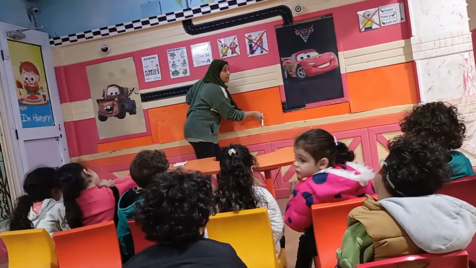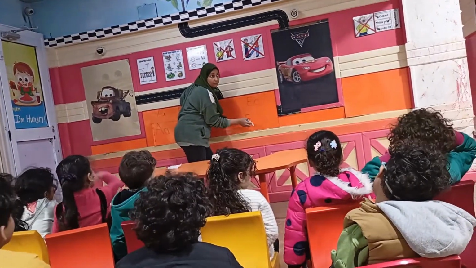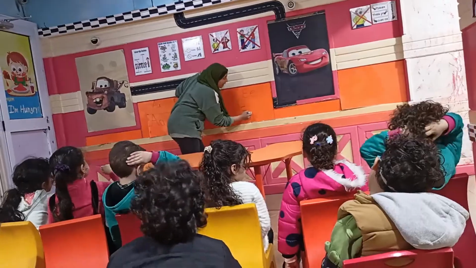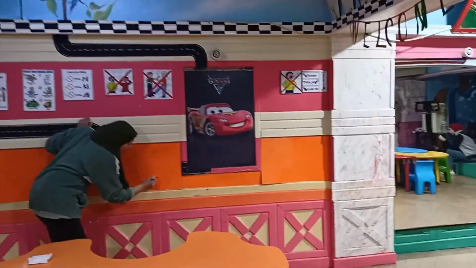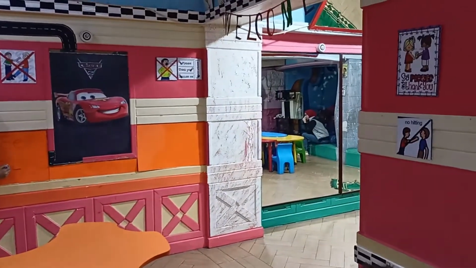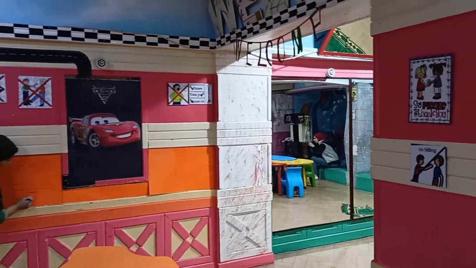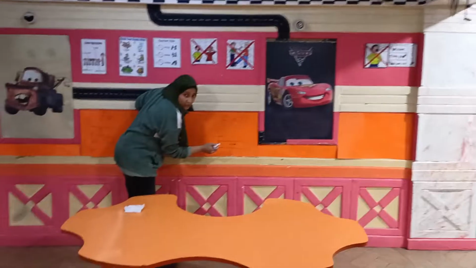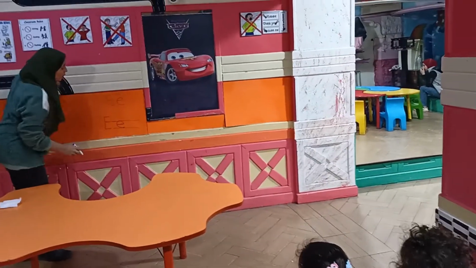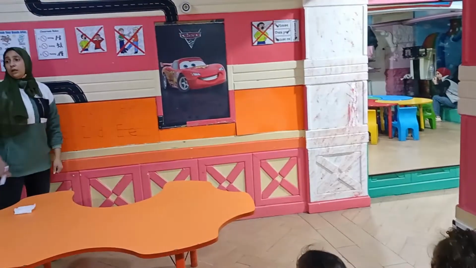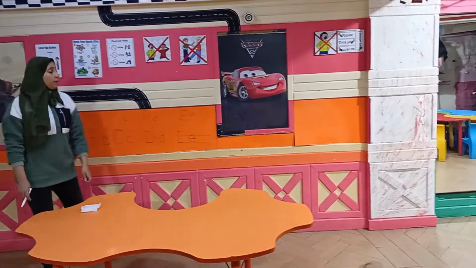Between line number 2 and line number 3, how do we draw it? A dash here in between the second and third lines. And what's after? Half a circle. Like that we draw lowercase e, also between line number 2 and line number 3.